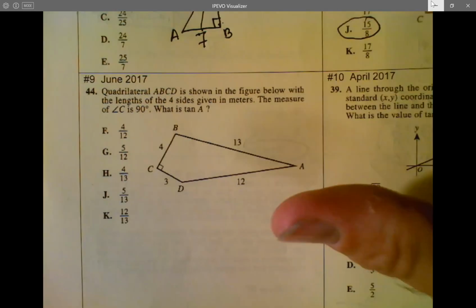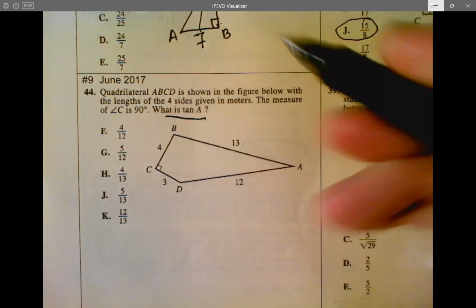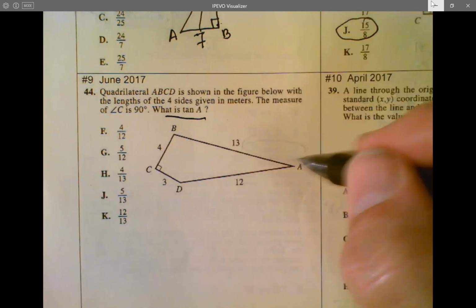44 is probably like my favorite trig question out there because there's so many things in here. They're asking you, what's the tangent of angle A? And you see angle A here and you're like, wait a minute, there's no triangle here. So in geometry, we draw things called auxiliary lines. We need to draw a line in here to make a triangle. And that line we're going to draw is right here, B to D.